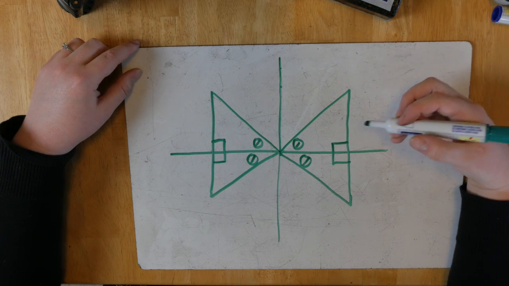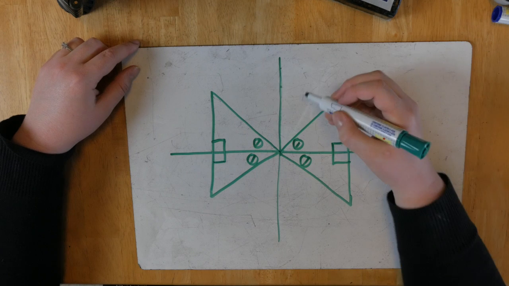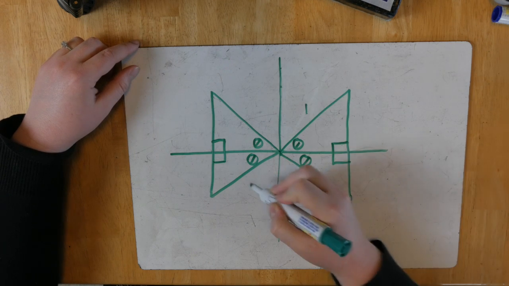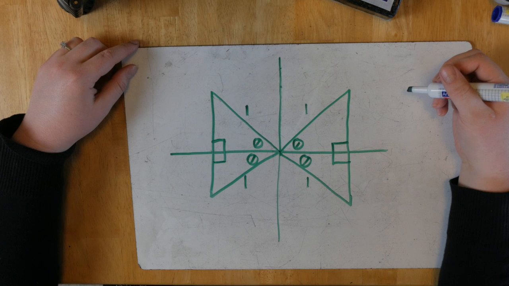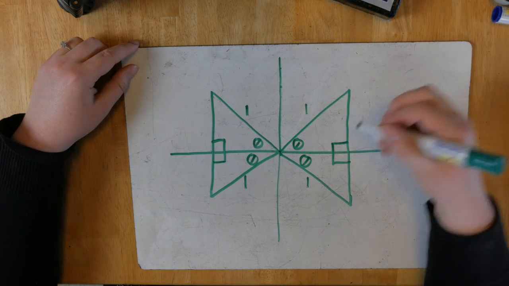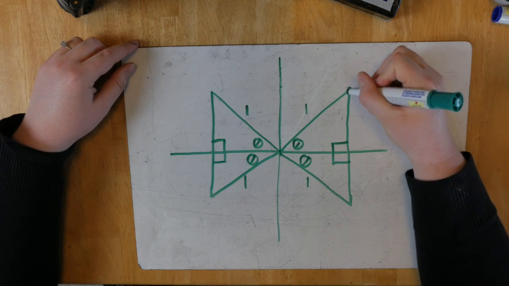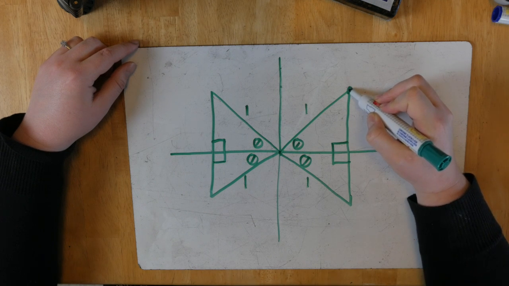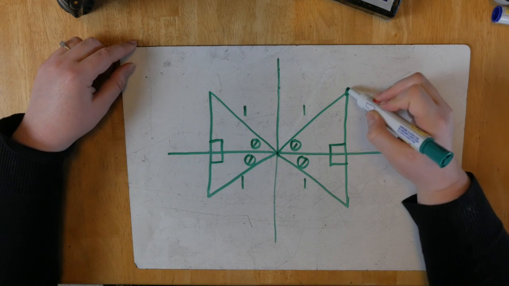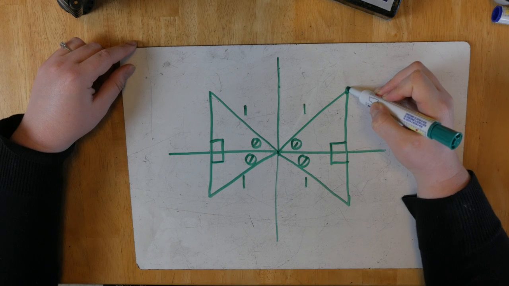Another way that I think about this, and again, the unit circle always has that radius of 1, is that the triangles represent how we get from the origin to the coordinate point where the angle intersects the unit circle.